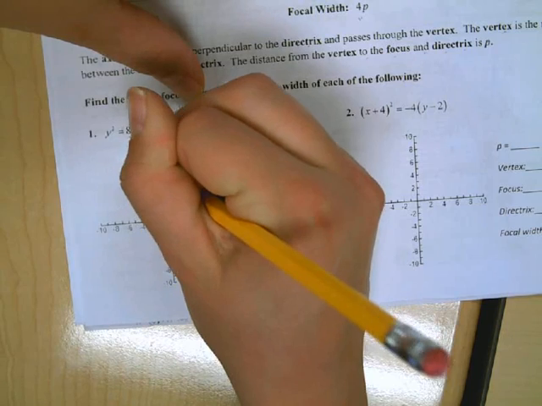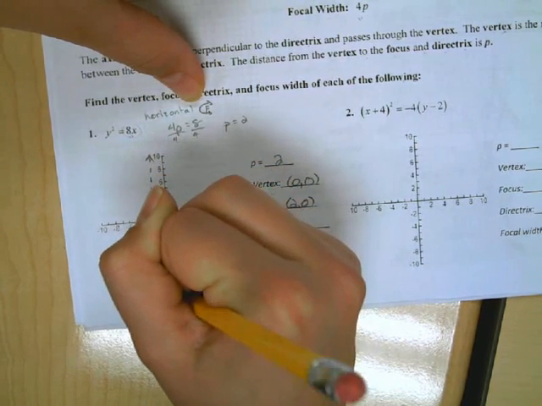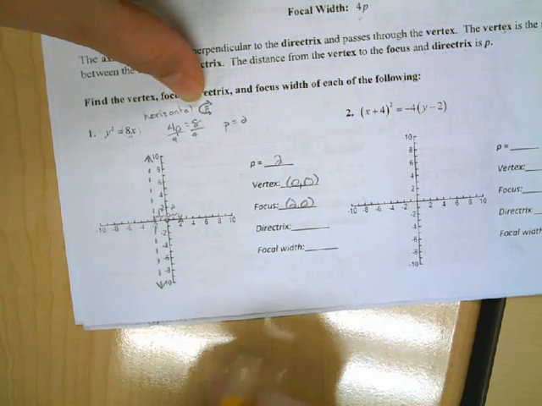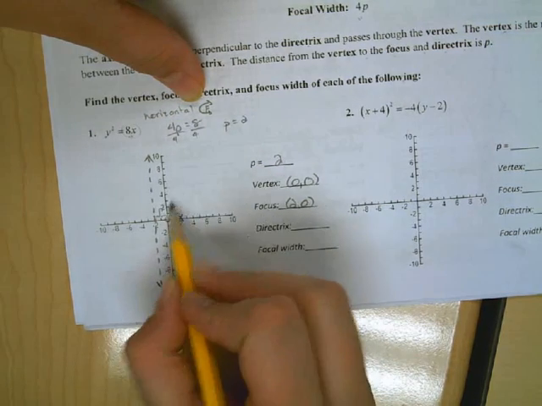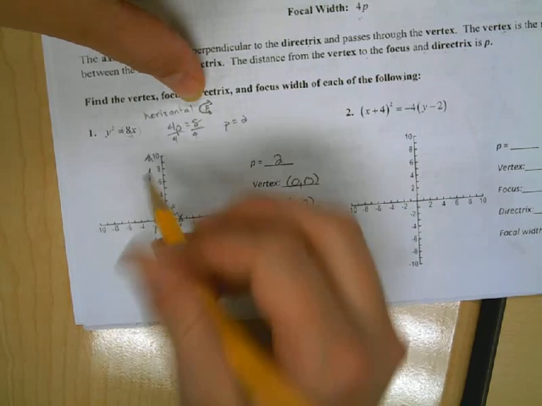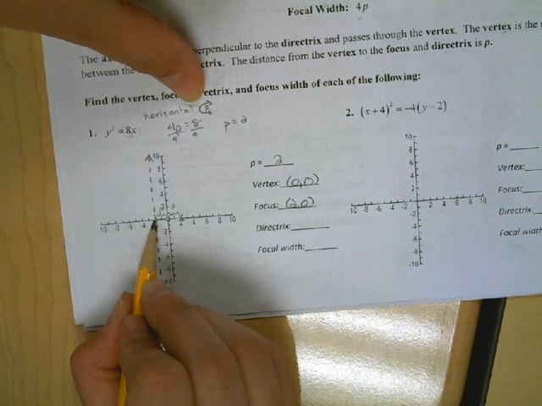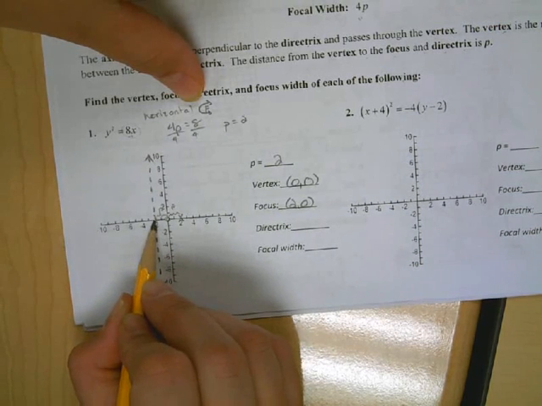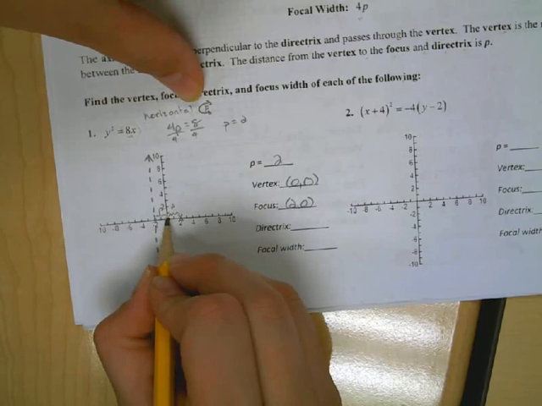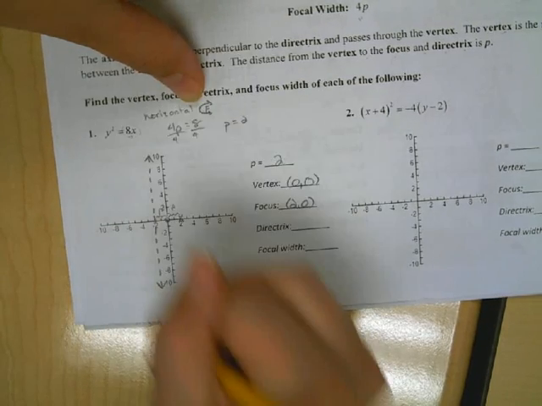I know it goes vertically because the directrix will never, ever touch my parabola. So I have a parabola going this direction, which means that my directrix has to be a vertical line here. If I did a horizontal line, first of all, that's not just an x equals -2, that's a whole bunch of other stuff. But it also would hit my focal point, it would hit my vertex, all kinds of stuff. So it's got to go vertically.